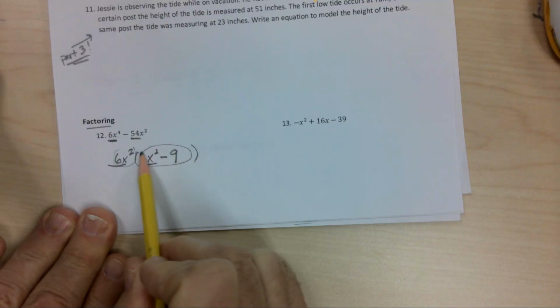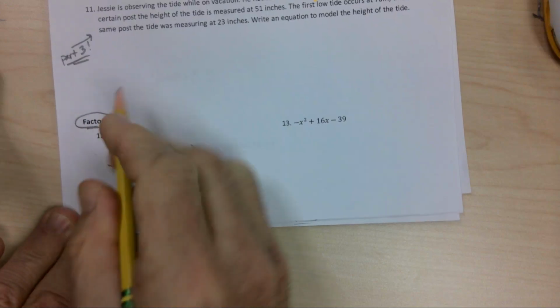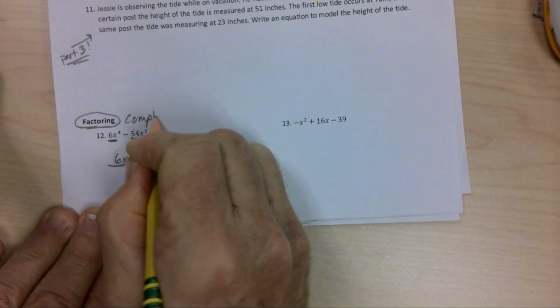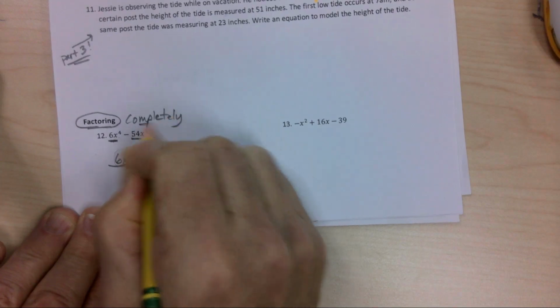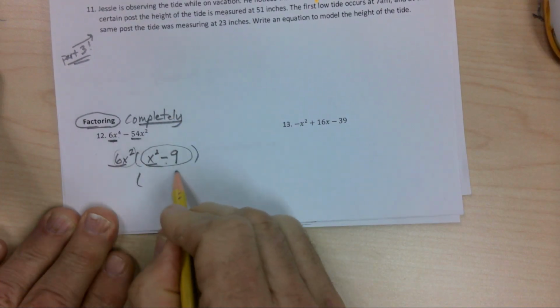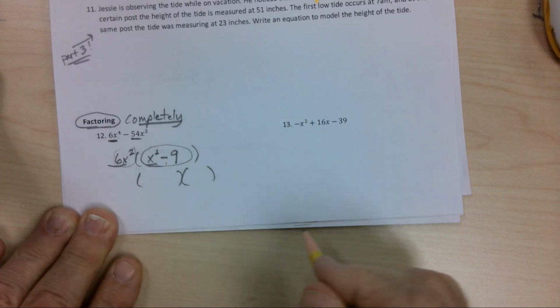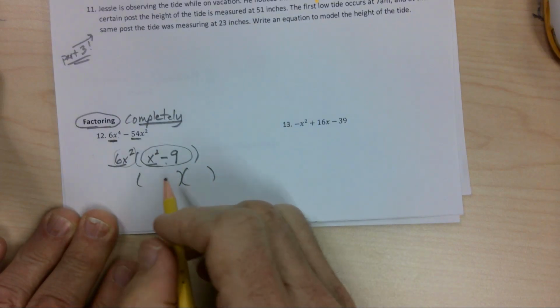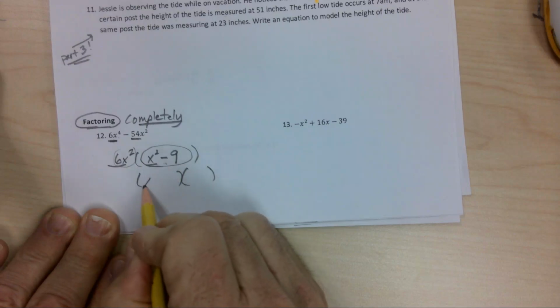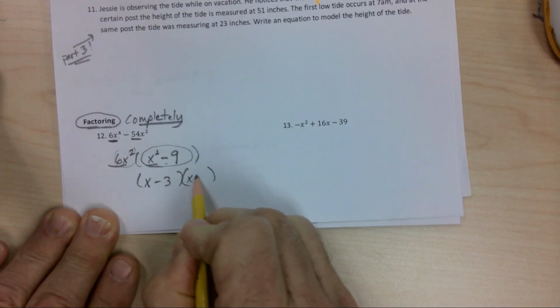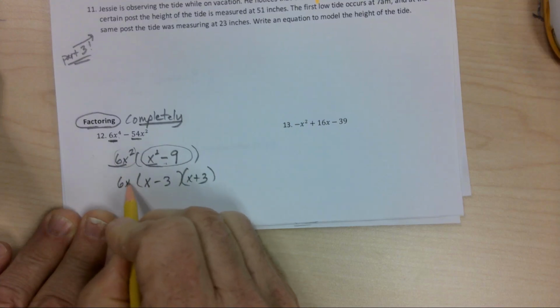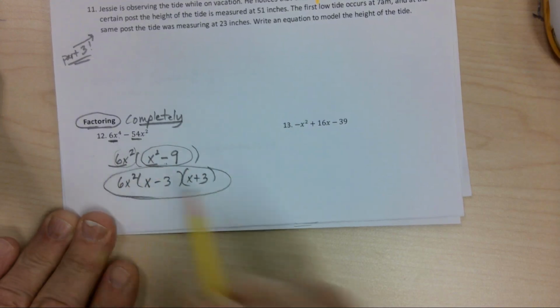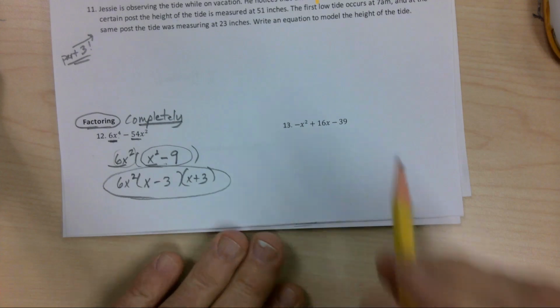Be careful, that's a difference of 2 squares. When it says factor, there's an implied rule: completely. So you need to recognize this and go, wait a minute. Thank you, Algebra 1 and pre-algebra and Algebra 2 teachers. That's a difference of 2 squares: x minus 3, x plus 3, times 6x squared. Now I've factored that completely. Let's go to this one.